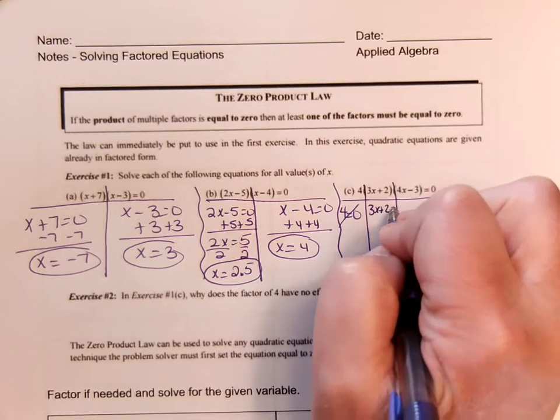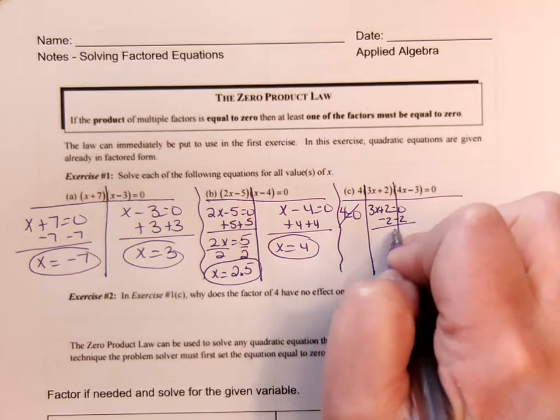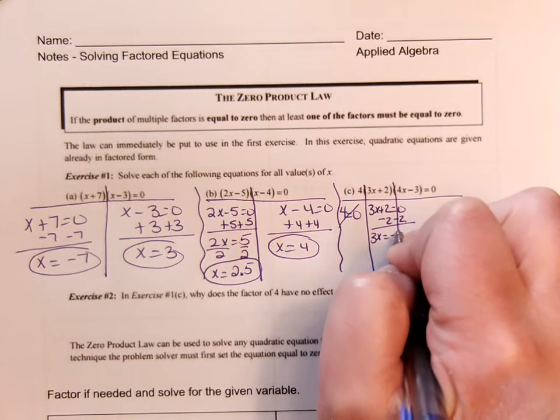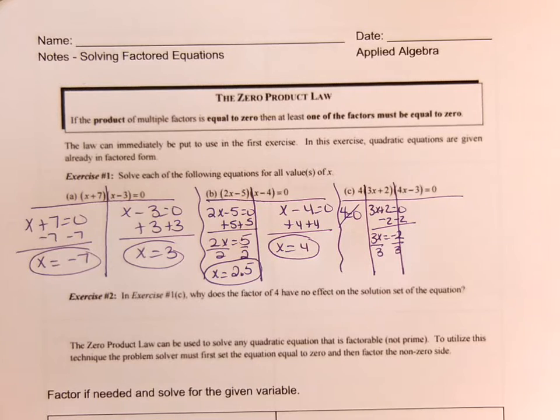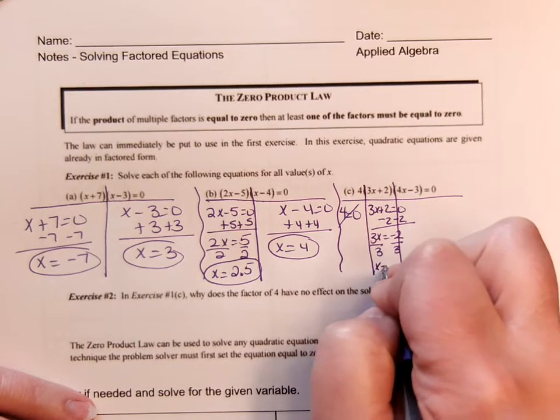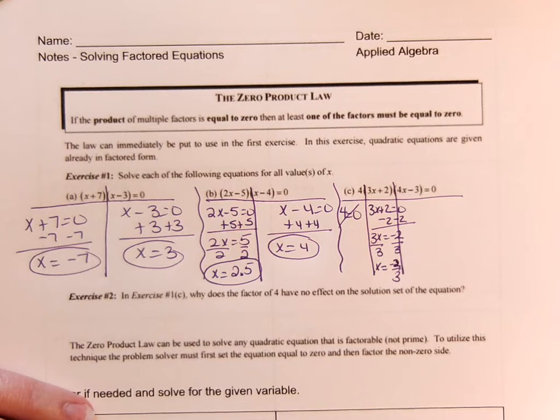3x + 2 = 0. So we're going to subtract 2 from both sides. So 3x equals negative 2. Divide by 3. That's going to give us a nice repeating decimal of negative 0.6 repeating. So you can either write that or leave it as the fraction, negative 2/3. Both ways are fine.